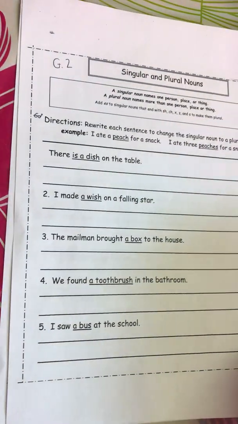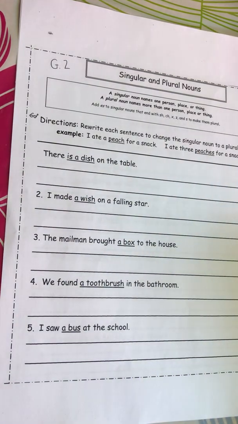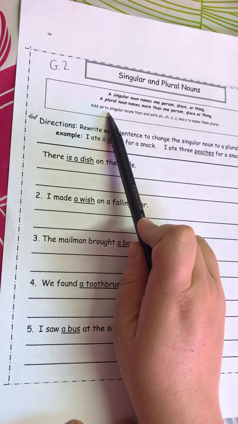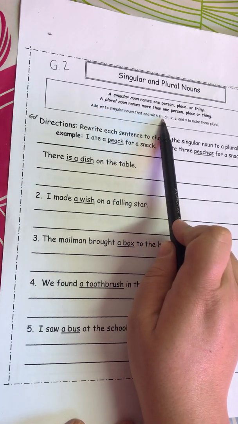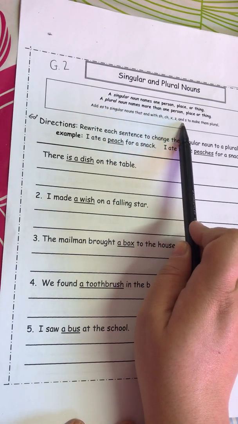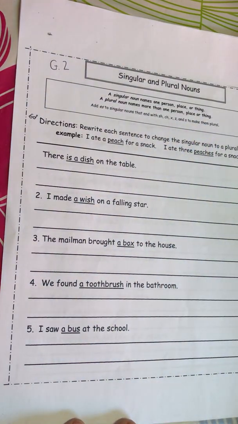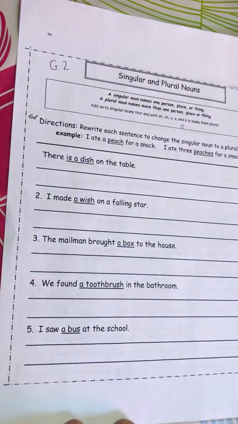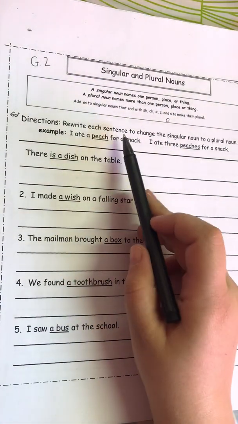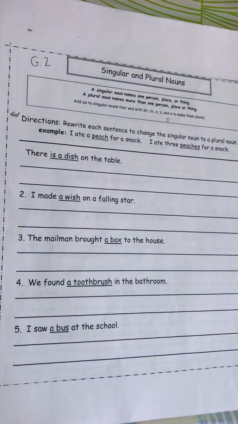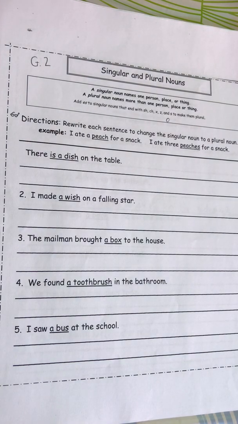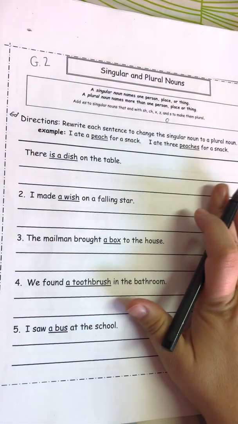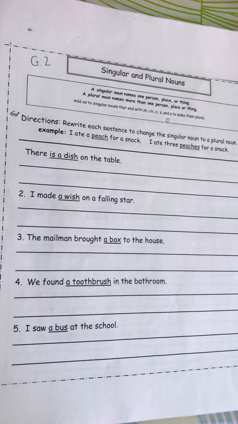and discuss G2. Okay, it says, add es to singular nouns that end with sh, ch, x, z, and s to make them plural. But we know that o is also one of them there at the top. Okay. Rewrite each sentence. Sentence again. I don't just want to see words. I want to see the sentence. To change the singular noun to a plural noun. Please only grey pencil with these worksheets, okay?